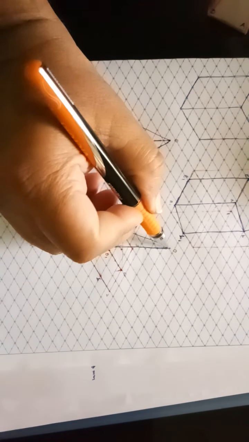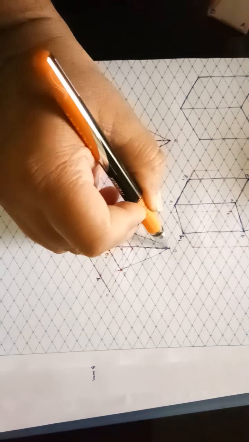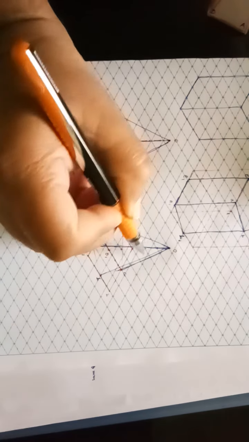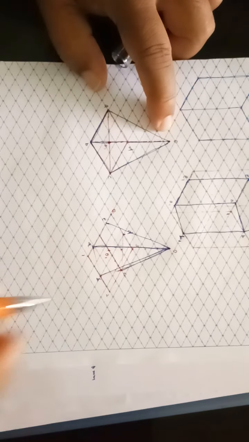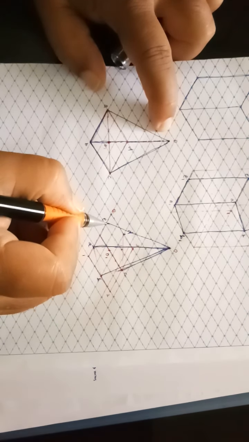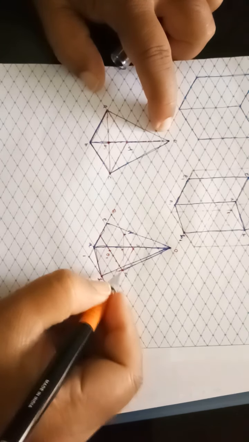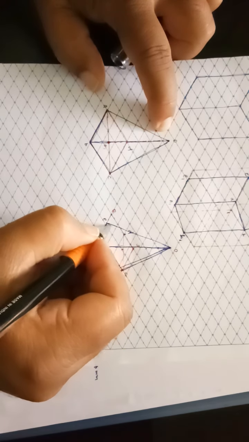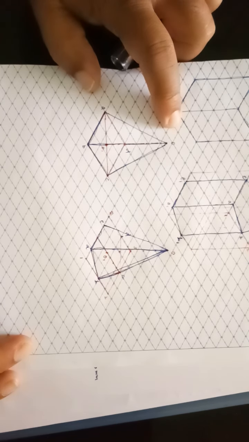Then O to C and O to B. So these are the visible edges, A to E, A to B, B to C. So this completes the isometric projection of a pentagonal pyramid.